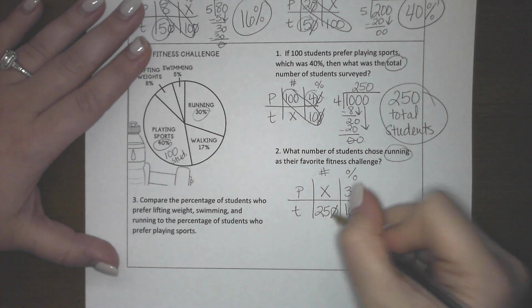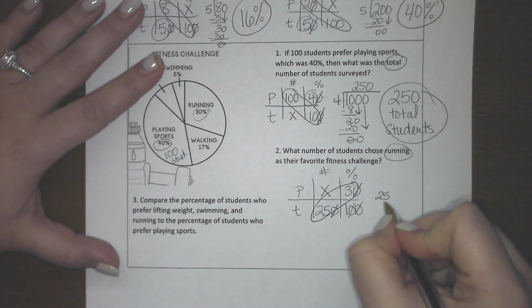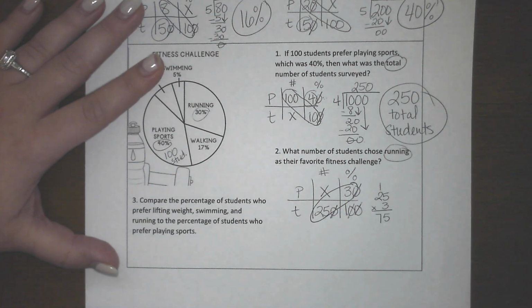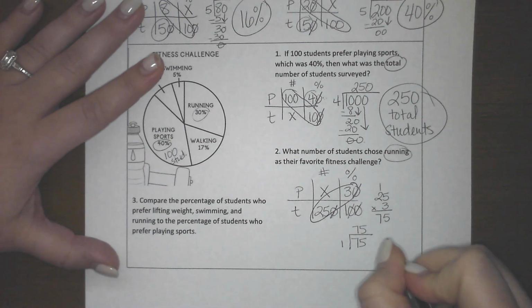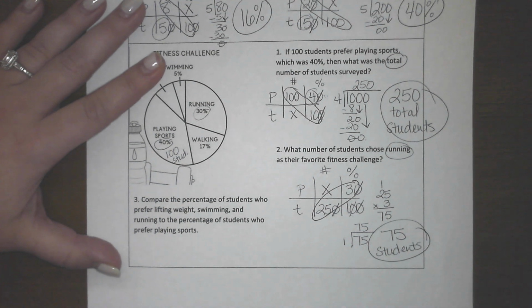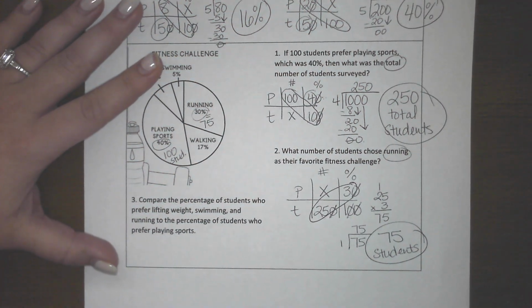So now I'm just going to cross multiply 25 times 3, which is 75. And 75 divided by 1 is still 75. Okay? So really this number is not a percentage, it's 75 students. Okay? That means 30% is the same thing as 75 students who like to run.